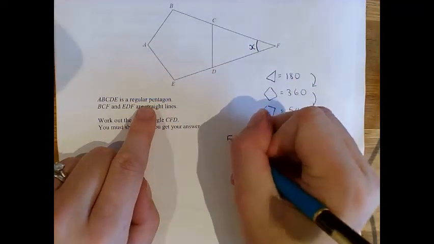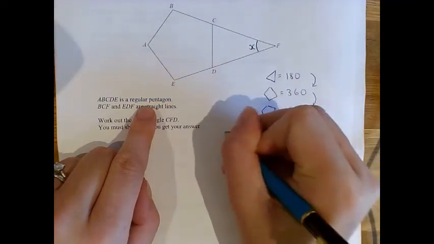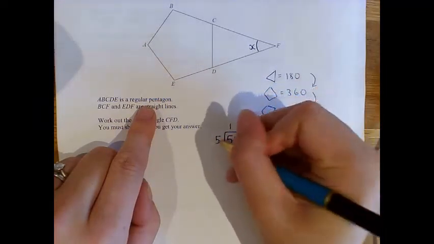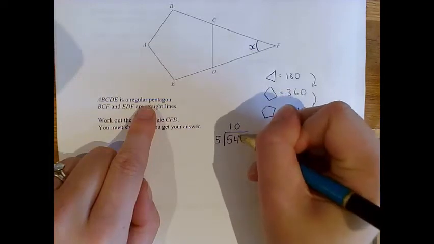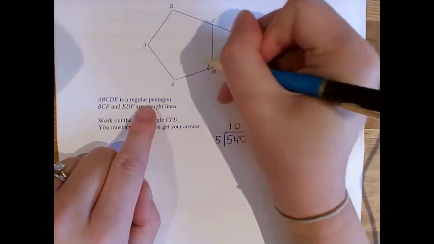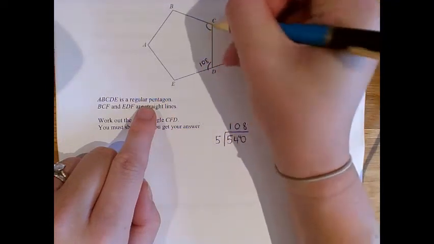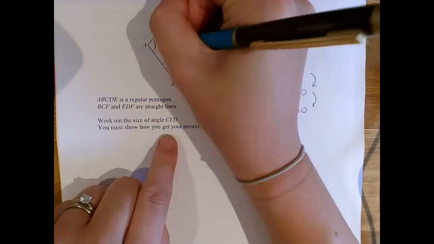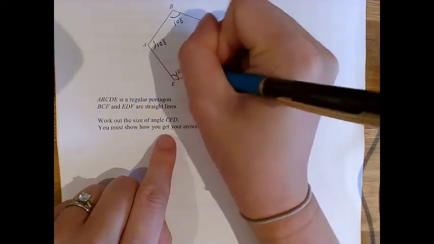So I'm going to do 540 divided into the 5 angles. 5 into 5 goes once, 5 into 4 doesn't go, carry the 4, and 5 into 40 goes 8 times. So I know that each of these is 108. 108, 108, 108, 108, 108.